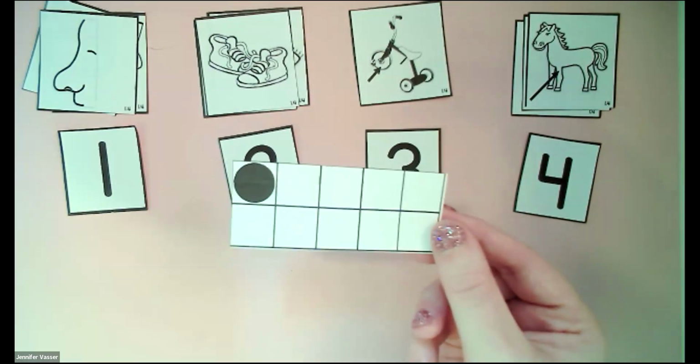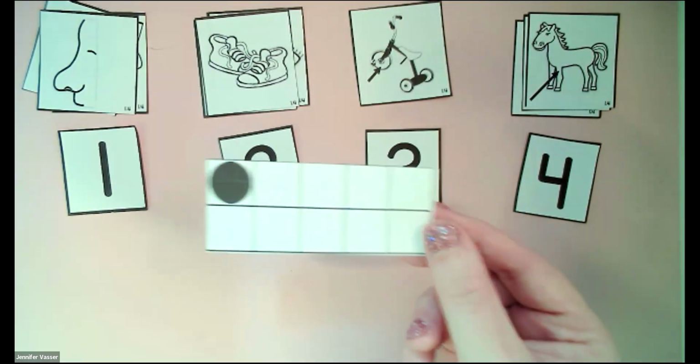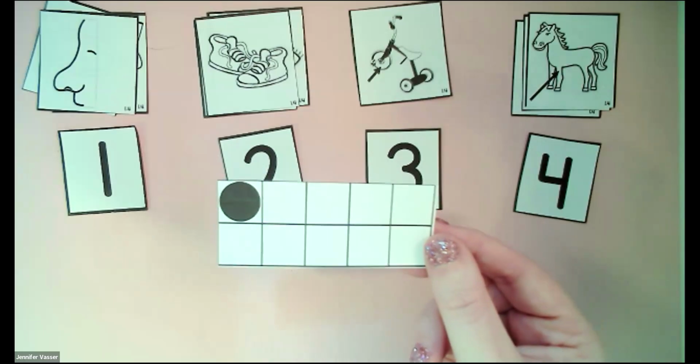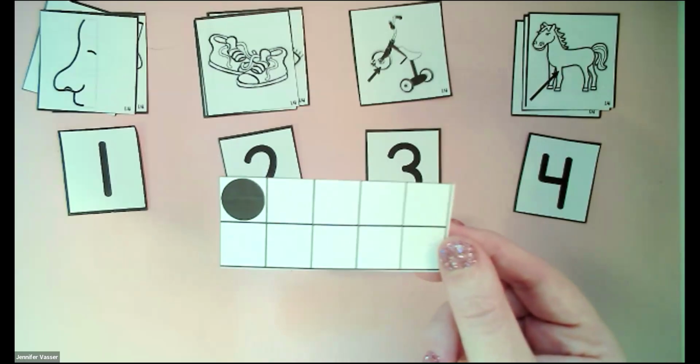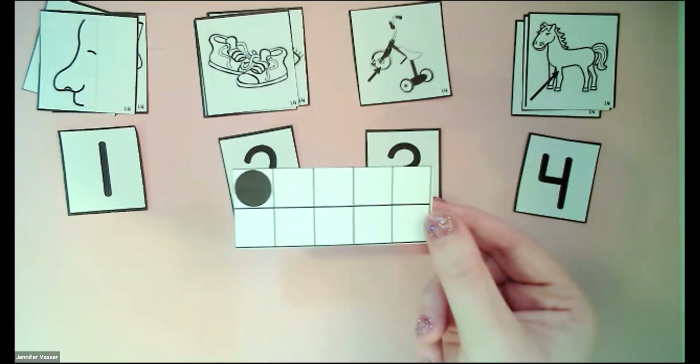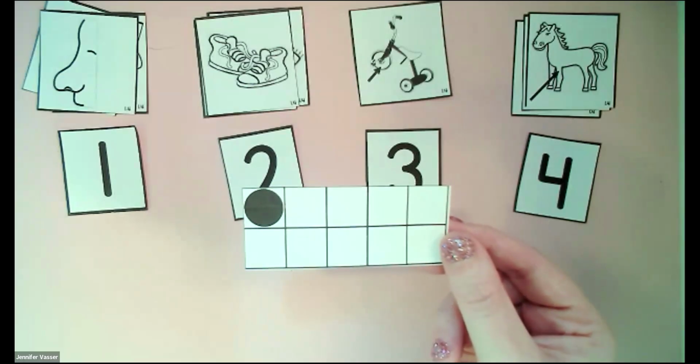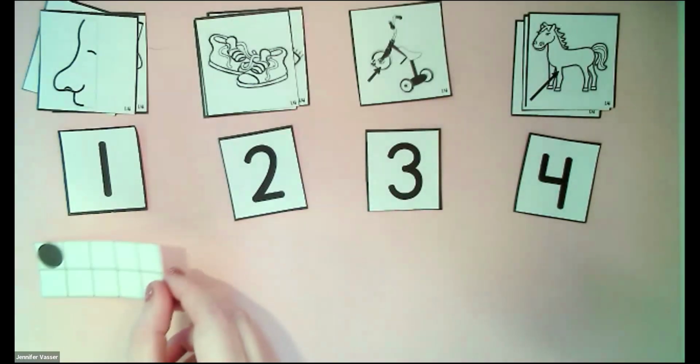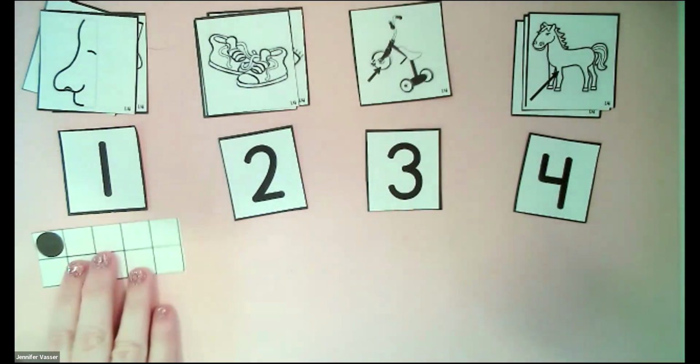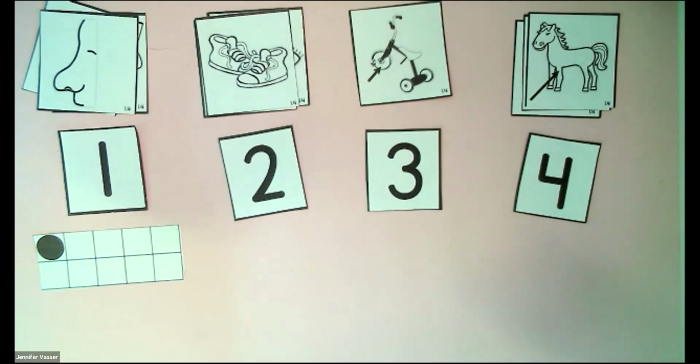Oh, tricky, tricky. It shows the number 1, but it's not a 5 frame. It's a 10 frame because there are 10 boxes. This 10 frame shows the number 1 because it has 1 dot.